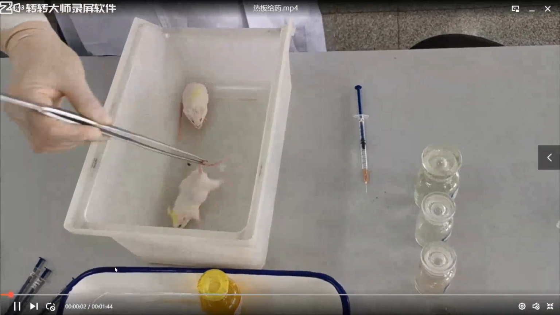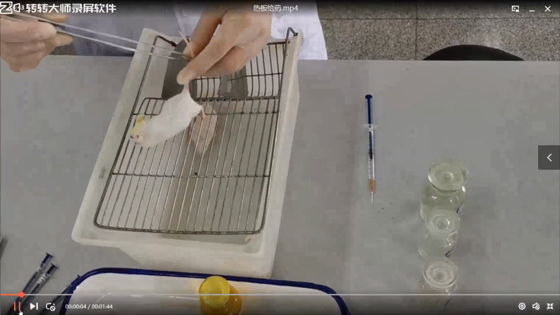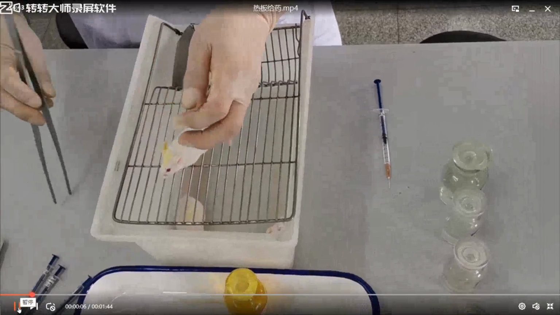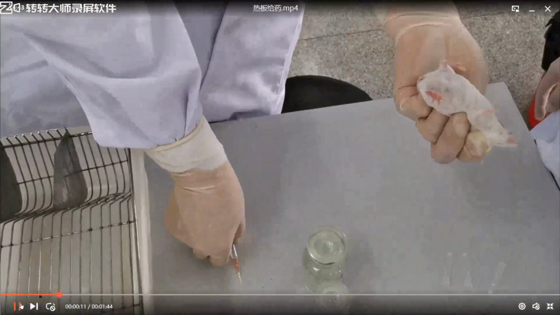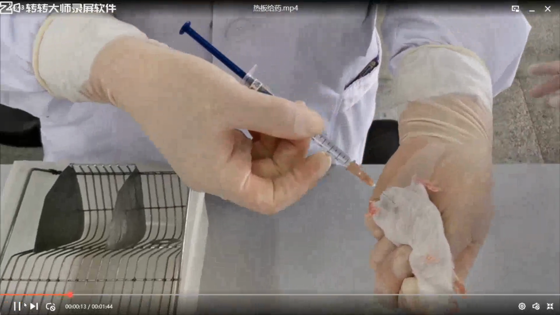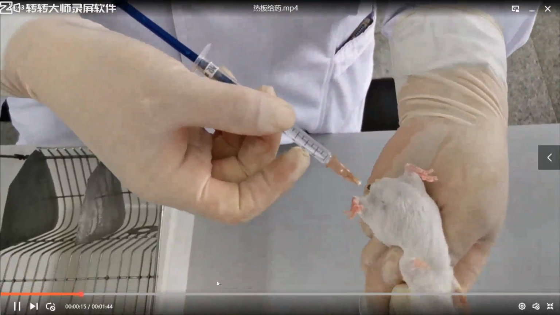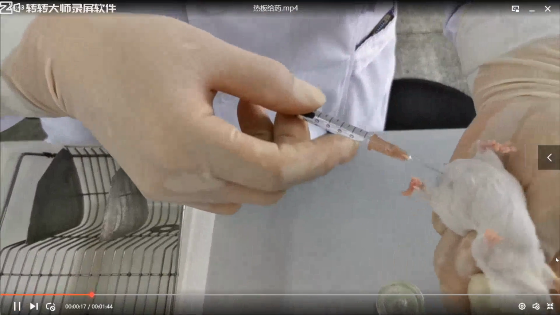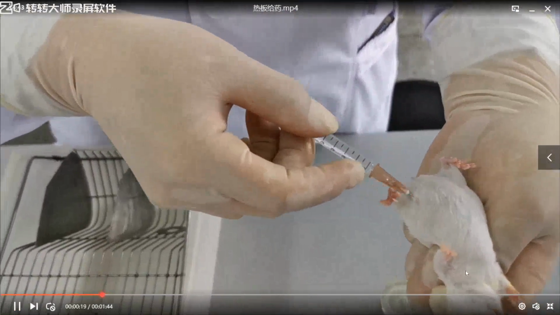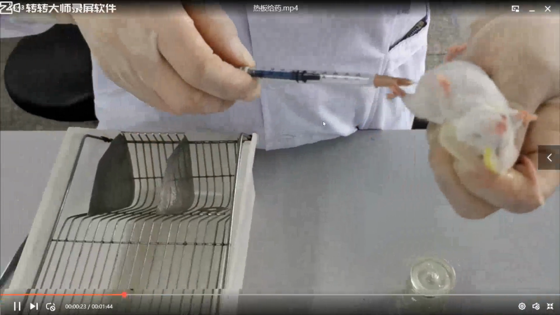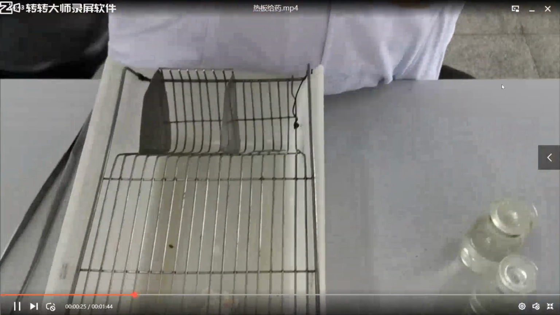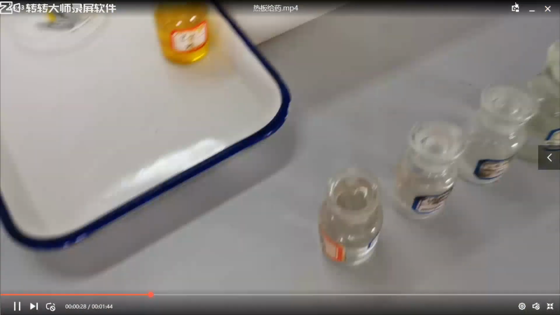The first mouse, we will inject normal saline as the negative control group. You can use one hand or two hands to restrain the mouse. Intraperitoneal injection. Do you remember the method of intraperitoneal injection? Lower abdominal cavity near the middle line, and then inject the drugs intraperitoneally.